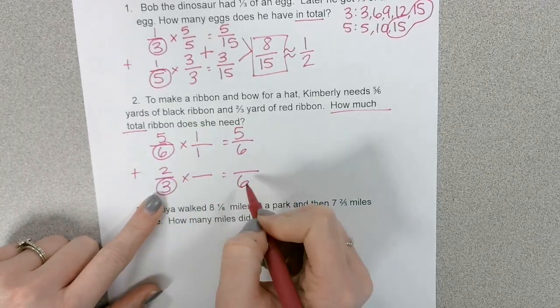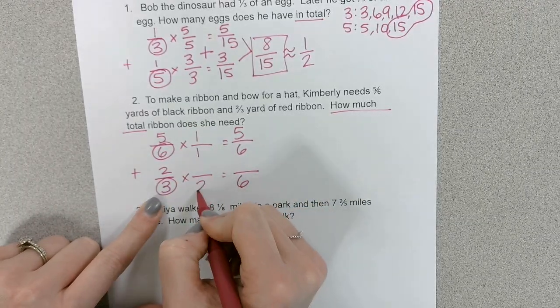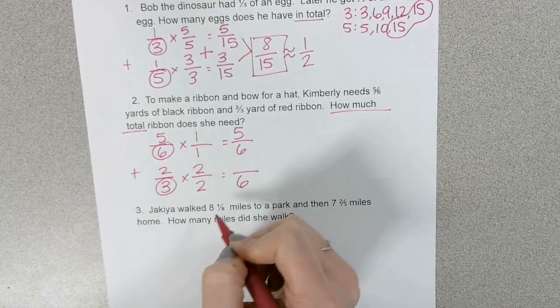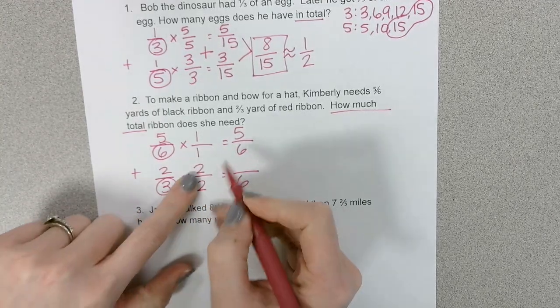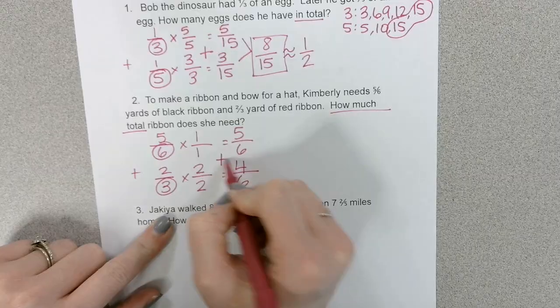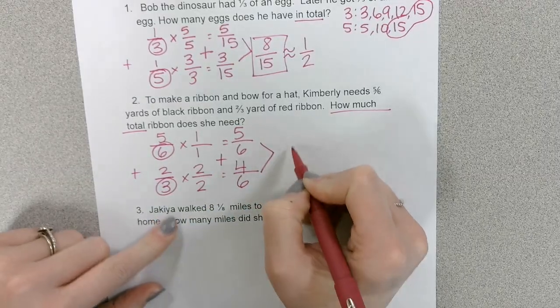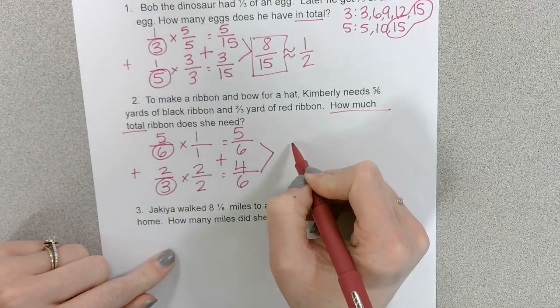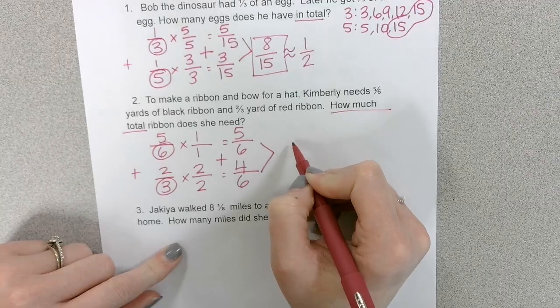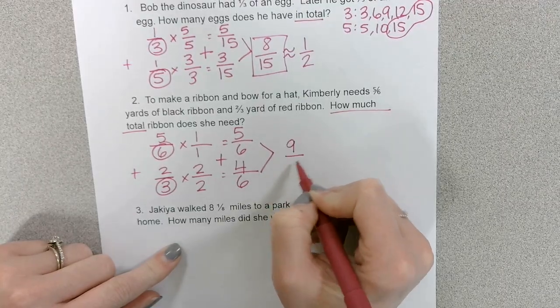And then 3 times what is 6? 2. Thank you. So we multiply the entire thing by 2/2. 3 times 2 is 6. 2 times 2 is 4. We're adding. 5 plus 4 is? Anybody? 5 plus 4 is 9/6.